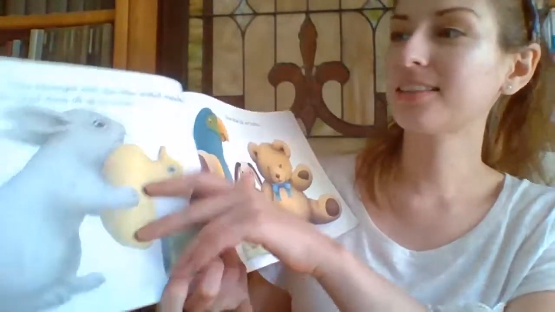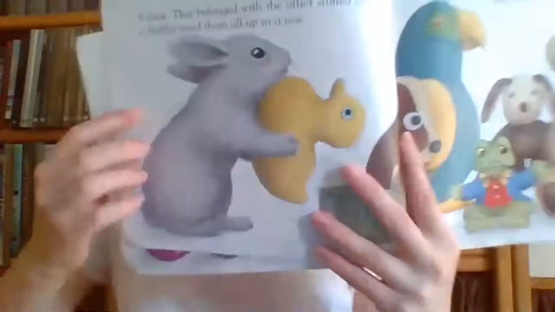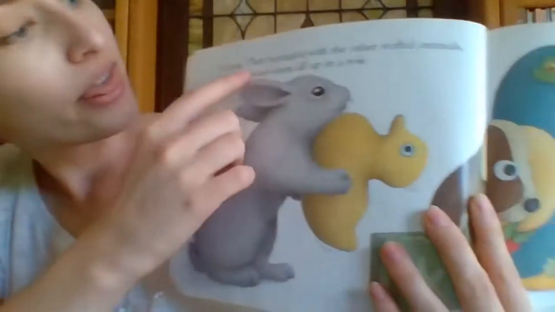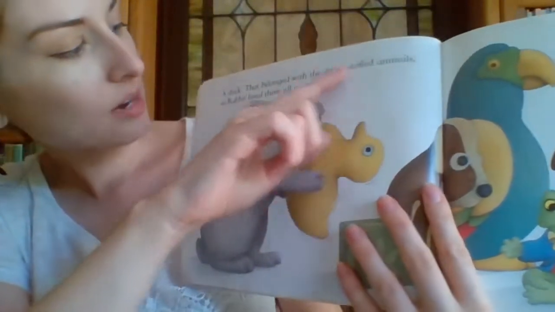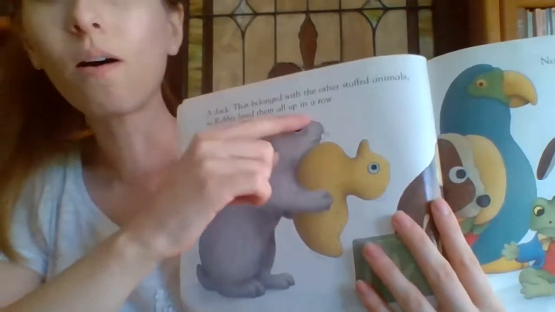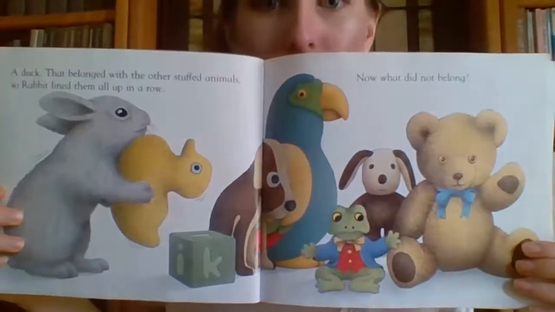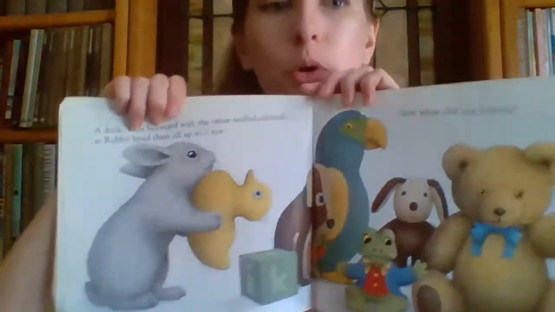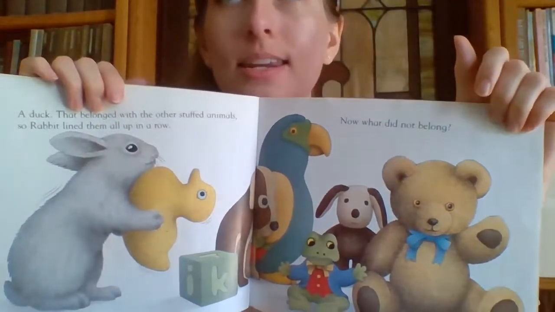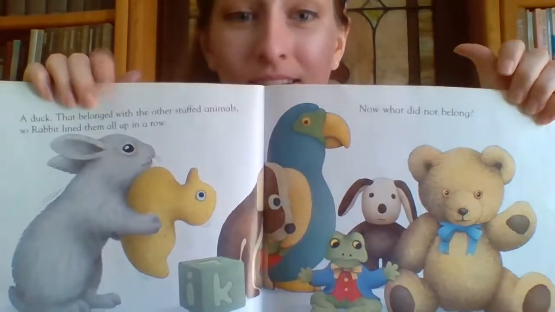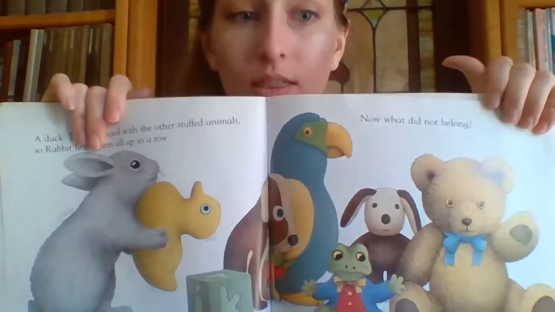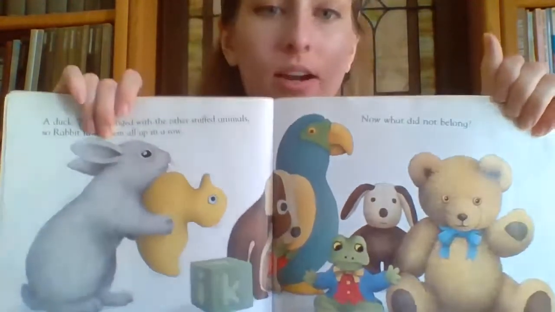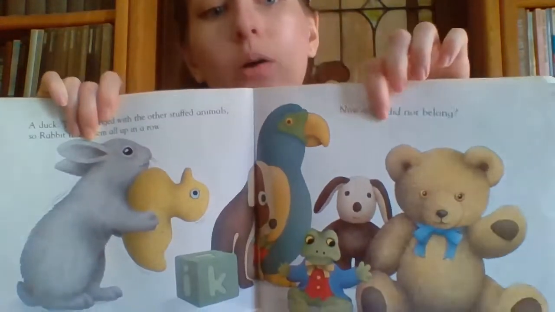And it says it in the words at the top of this page. It says, look, a duck. That belongs with the other stuffed animals, so Rabbit lined them all up in a row, as you can see in the picture. But wait, we read all the words up here, so which words should we read next? Now that we've read these words, we should read these words on the next page. Now what did not belong? That's what these words say.